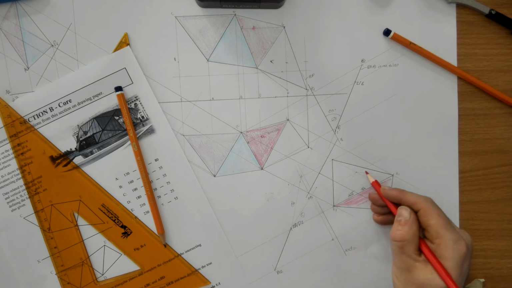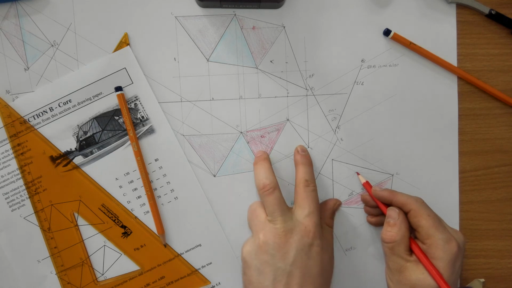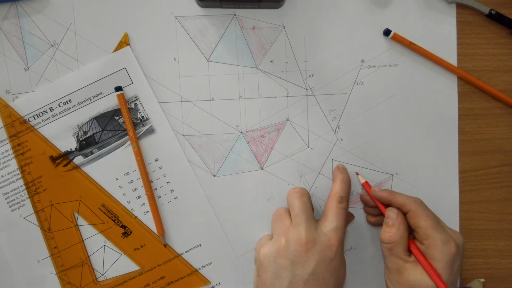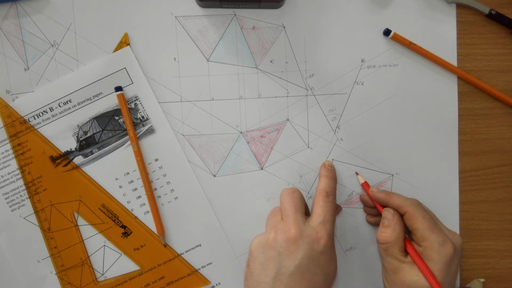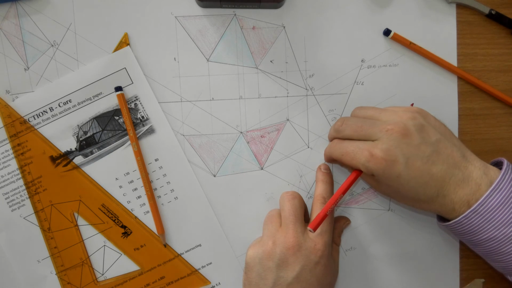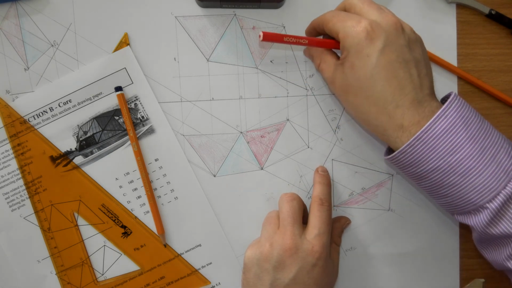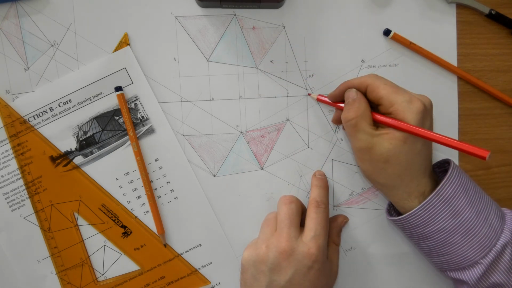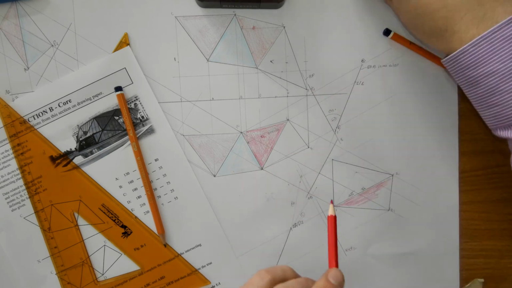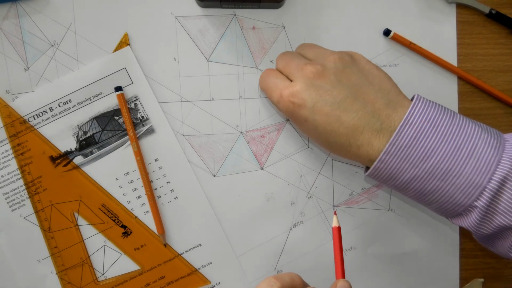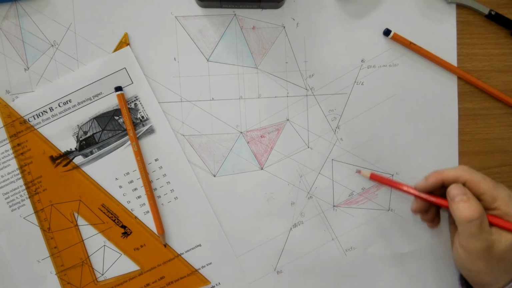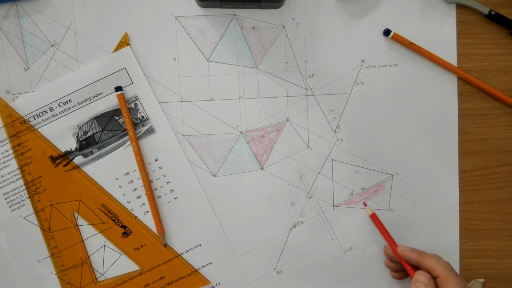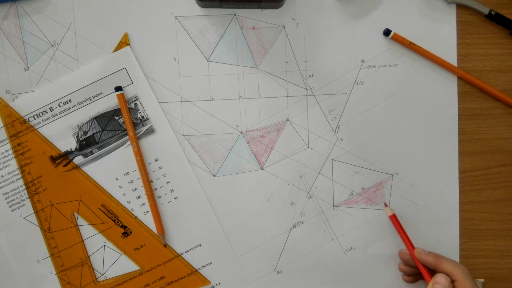Bring them back perpendicular to your x2, y2 line until they intersect the line coming from F in plan. They give you two possible answers for the height in elevation. So you take your heights, transfer from your auxiliary back here, and you only have one practical answer. And that's the question complete.